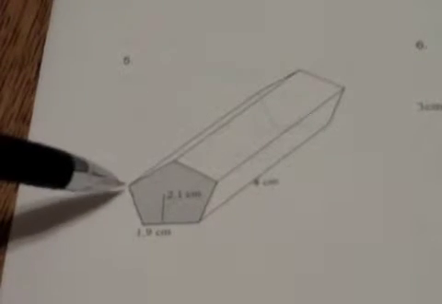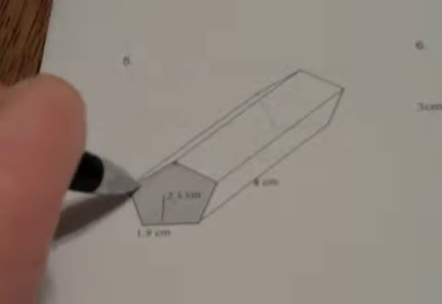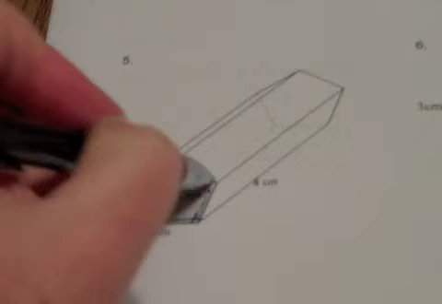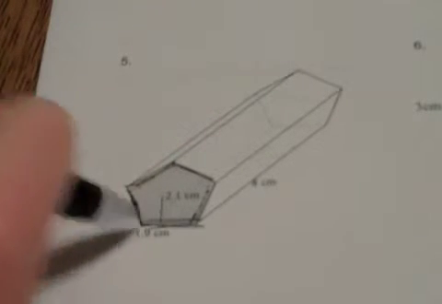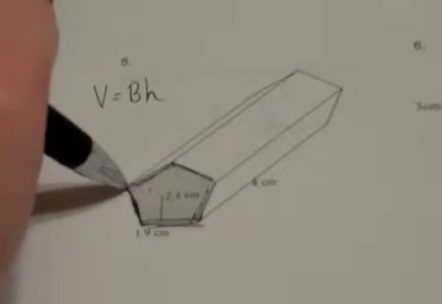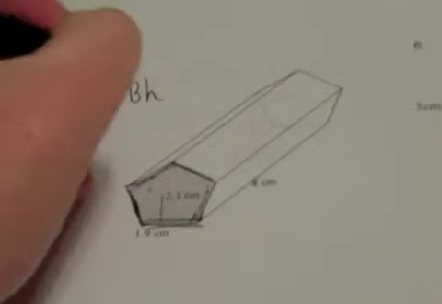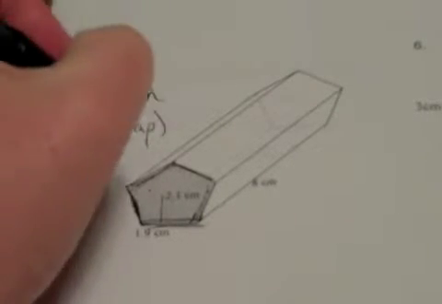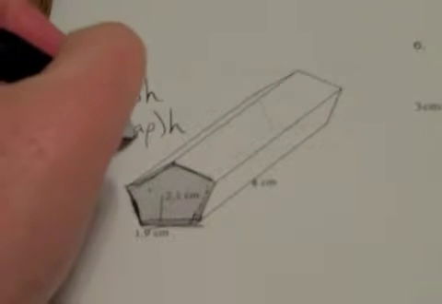Number 5 is like problems 2 and 4. This is a prism, but if you count the number of sides, you'll see that this is a pentagon. So this is a pentagonal-based prism. The volume formula is still that you need to find the area of the base and multiply it by the height. The area of this base, because this is a regular polygon, is 1/2 apothem perimeter multiplied by the height to get the volume. The apothem, remember, is this piece right here.